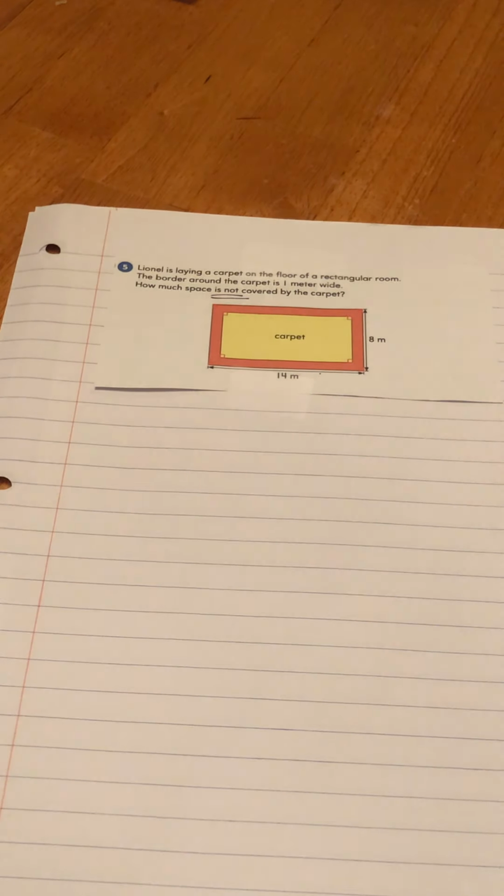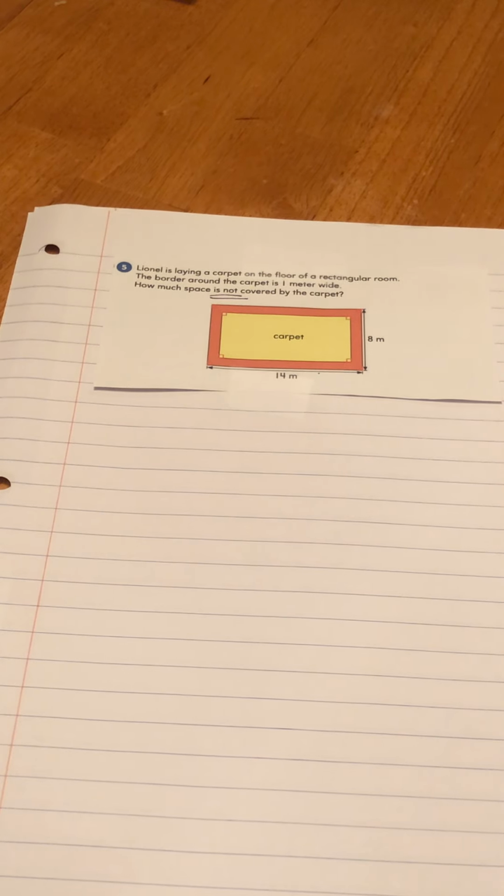You want to find the area of the whole thing? Why do you want to find the area of the whole thing? Because then we can subtract out the carpet and find the leftover space.